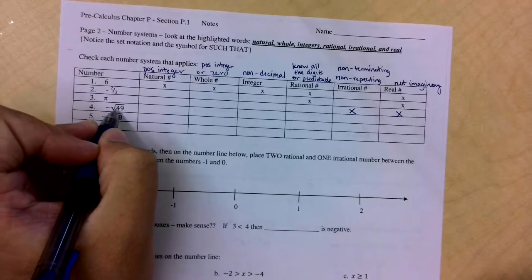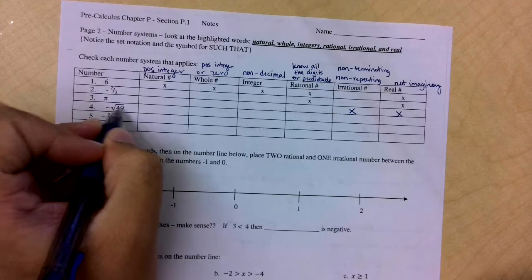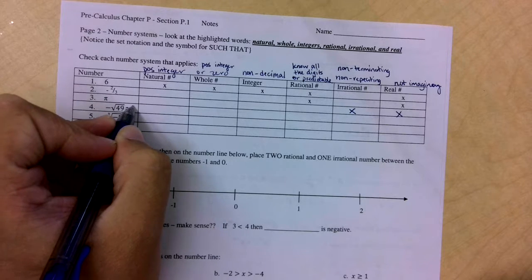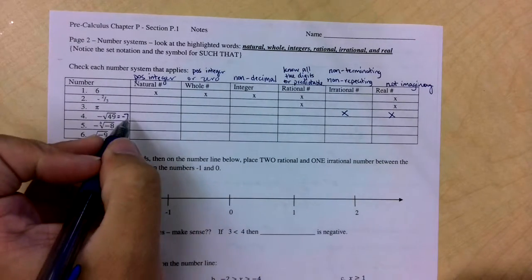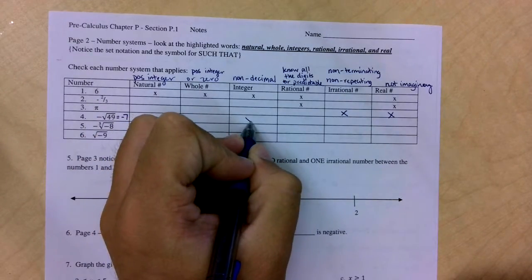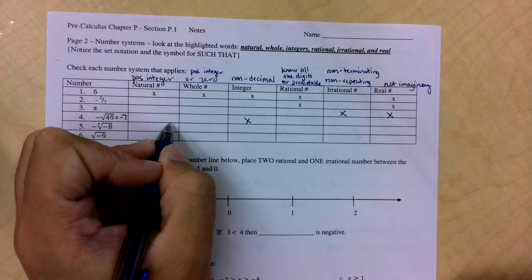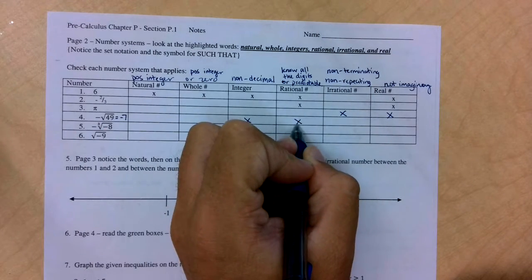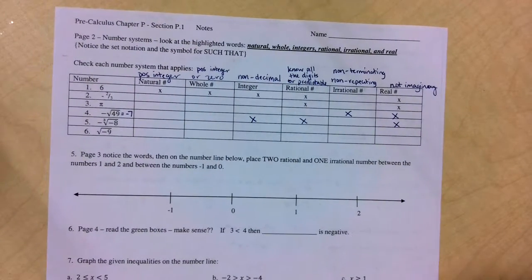Square root of 49 with a negative outside. Well, we know the square root of 49 to be 7, and there's that negative outside. So we know it to be -7. Now we've got that kind of nice one digit. That makes it an integer, but because it's negative, it's not going to count as either one of these. It is rational. We know all the digits, and it's real. It's not imaginary.